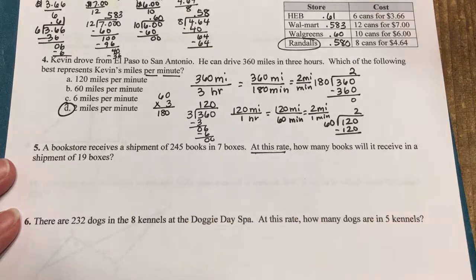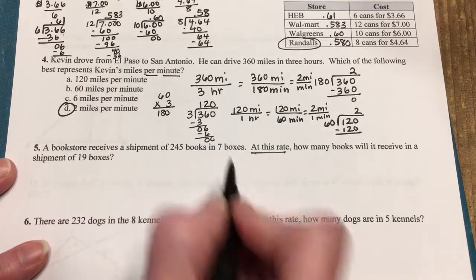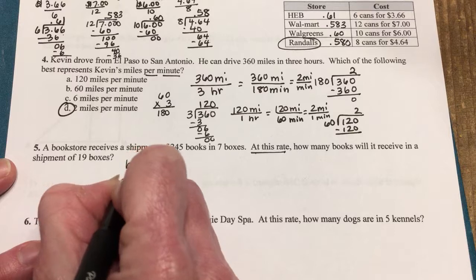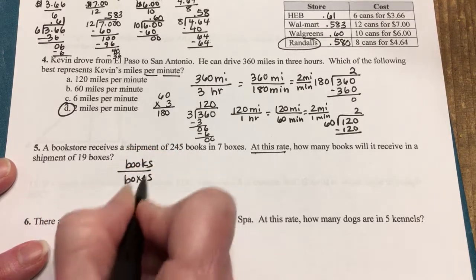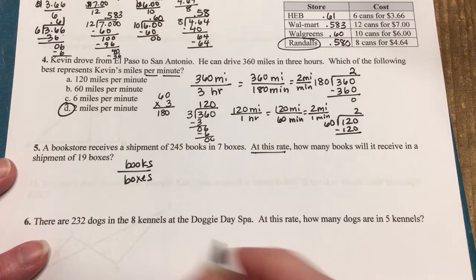This statement right here, "at this rate," usually tells me that I'm going to be using a proportion. And I can see that I'm comparing 2 different things here. I'm comparing the number of books to the number of boxes. And that seems to be a consistent thing, so that's proportional.